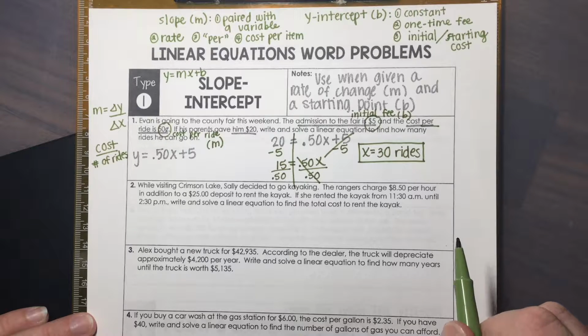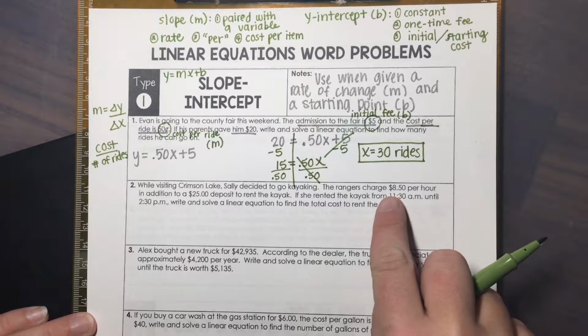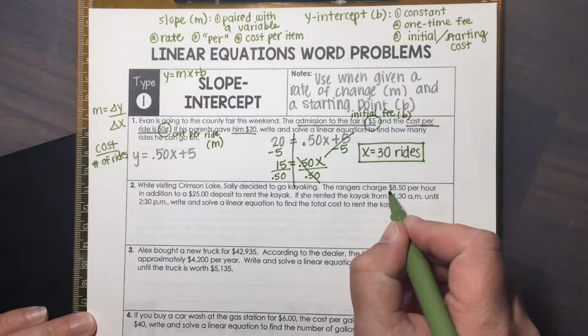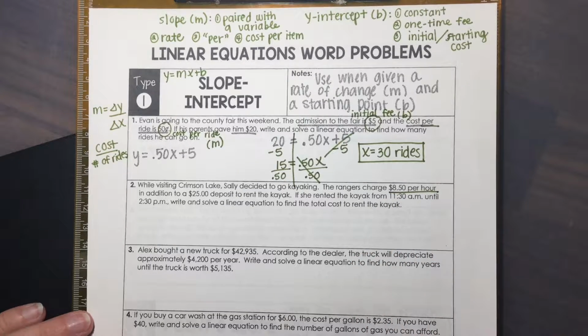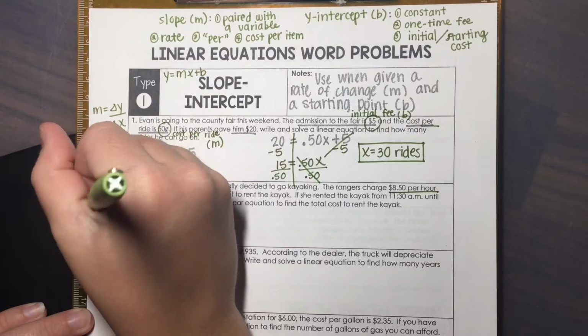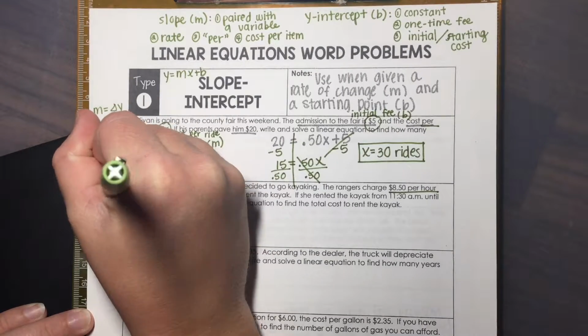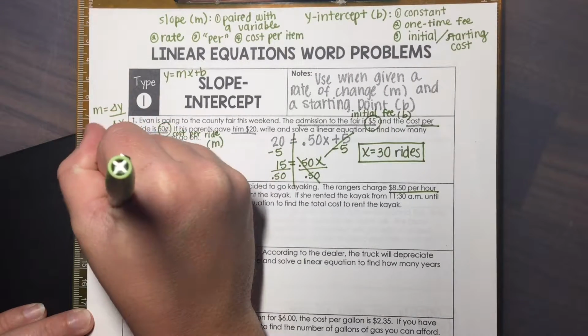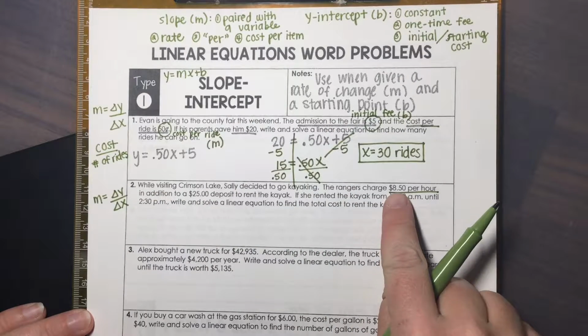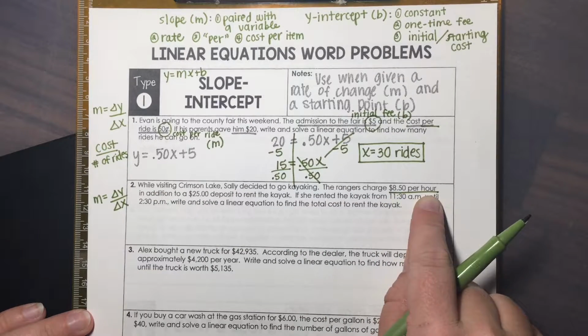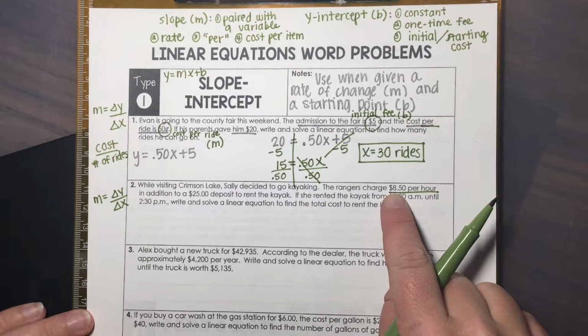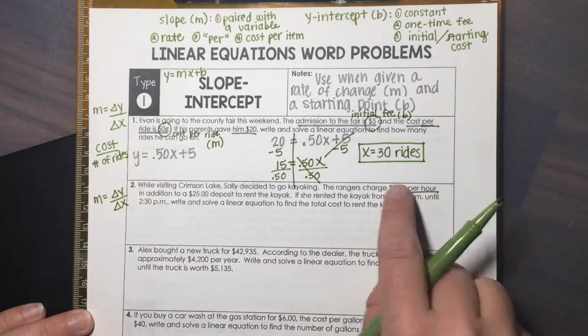Okay, so what I have here is $8.50 per hour. So if I go and work with my variables over here, I have m equals change in y over change in x. So it says $8.50 per hour. So $8.50 is going to be a cost, similar to before.